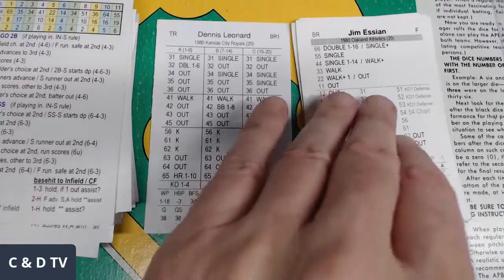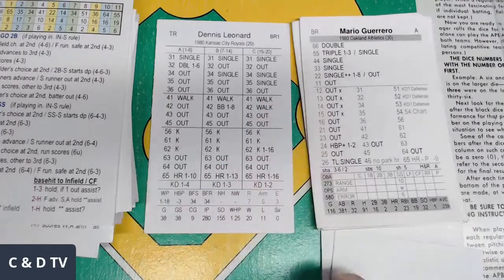Chalk throws him out. I remember Chalk from the Angels. I didn't even know he was on the Royals. I remember Willie Mays Aikens on the Angels. I didn't know he was on the Royals.